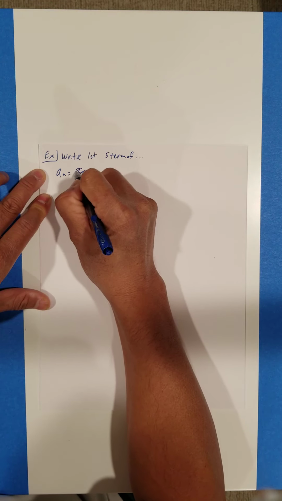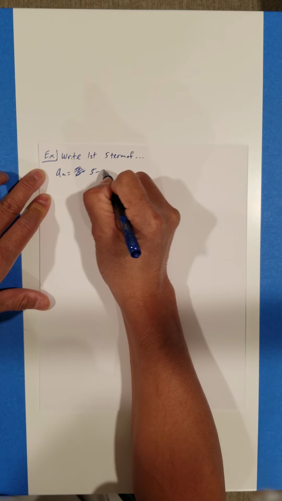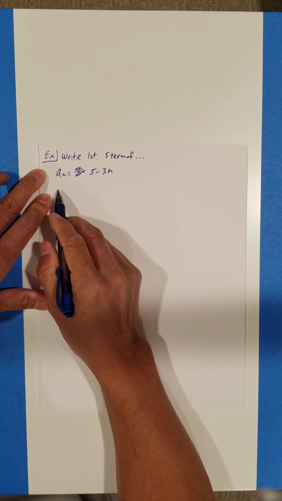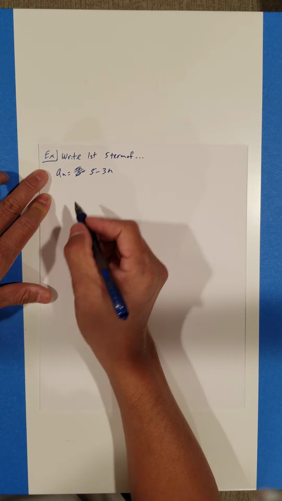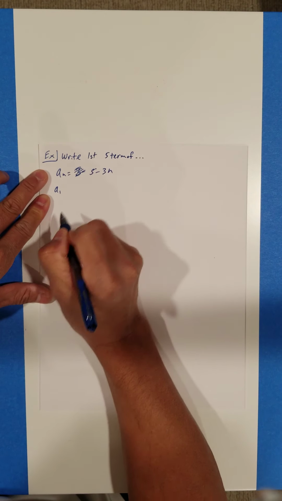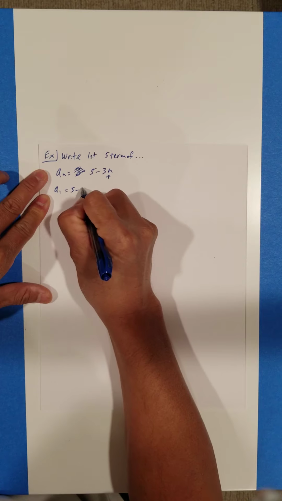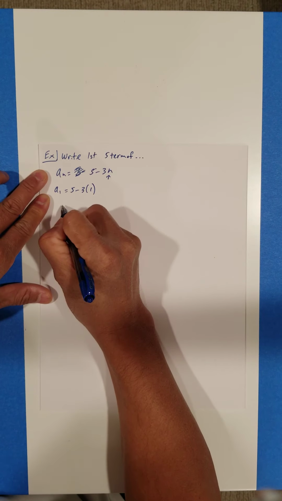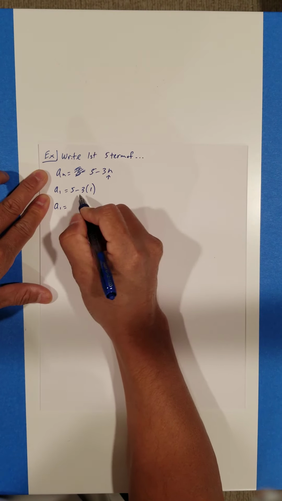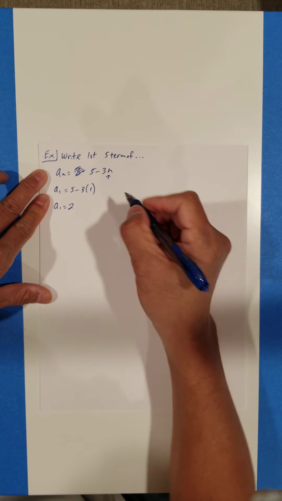So they're going to ask you to find the first 5 numbers. For a sub 1, you plug in 1. This is going to be 5 minus 3 times 1, so a sub 1 is going to be 2.